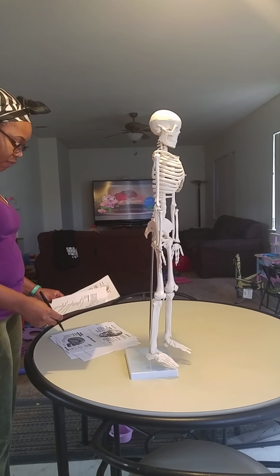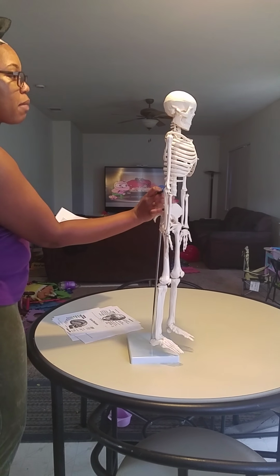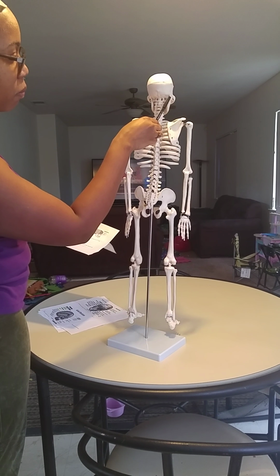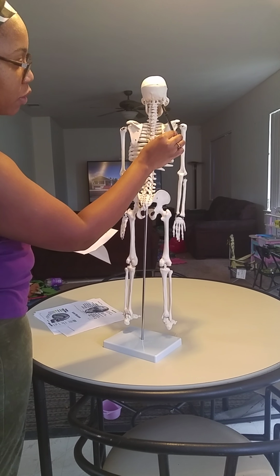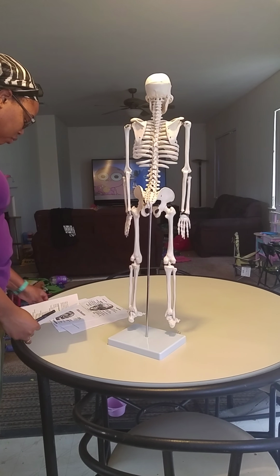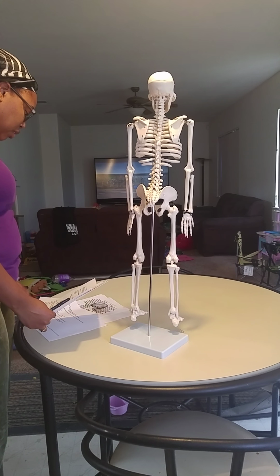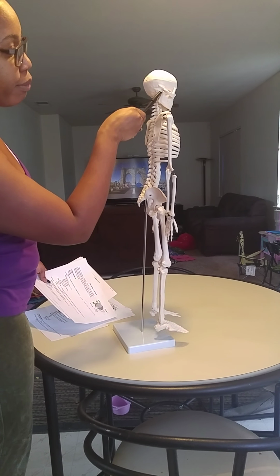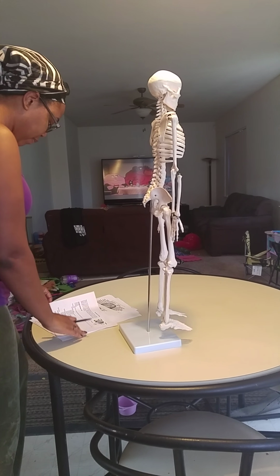Now we have, for the temporal bone, the external view, we have the mastoid process, which is back here. And then the styloid process is right underneath the mastoid process. And then the external acoustic meatus is right, if you look laterally, it would basically be like where the ear is from there.